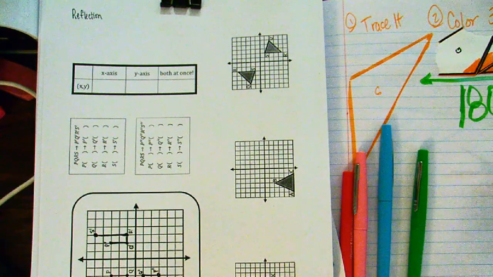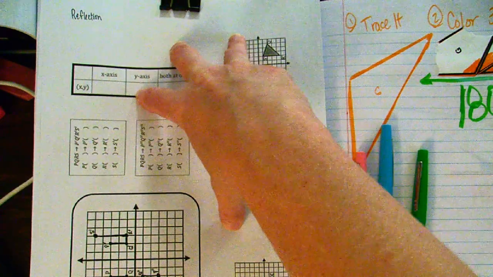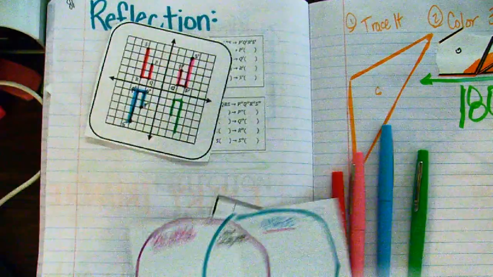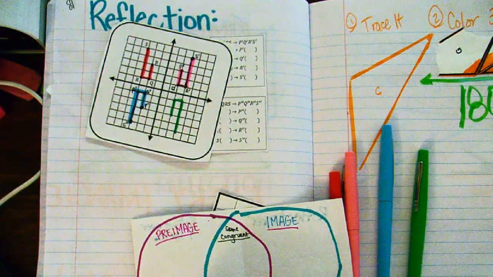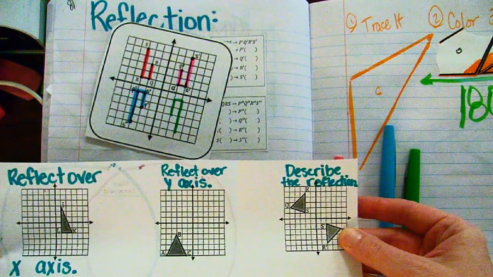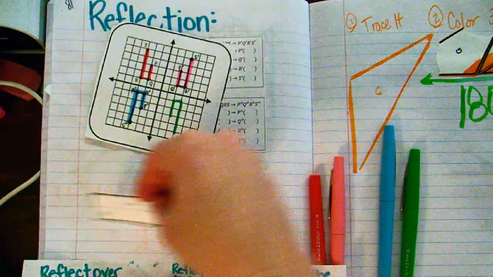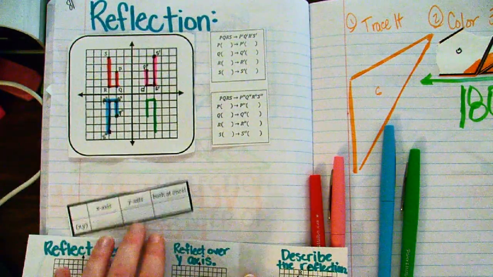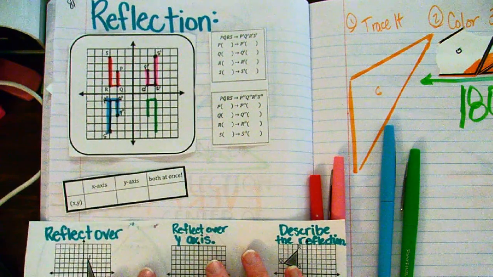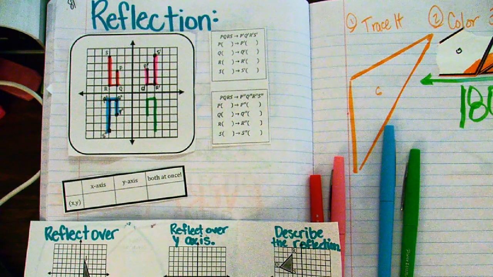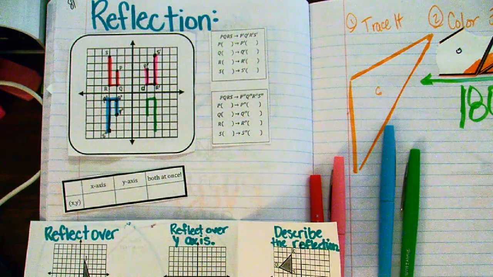So today we're going to take this piece of paper right here and make it into a foldable for reflections. So I've gone ahead and cut apart this right here. I've cut that out, I've cut this out, I've cut this out. So there are 4 big pieces that I've cut out. So you're going to start with that.